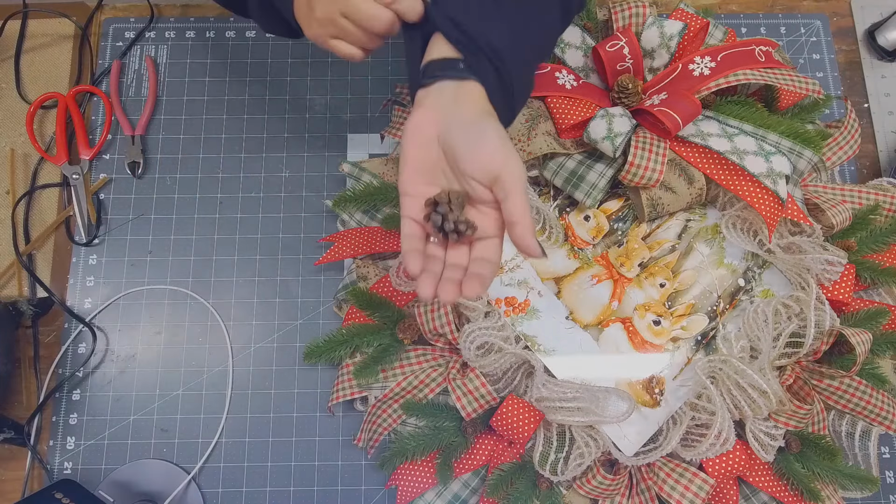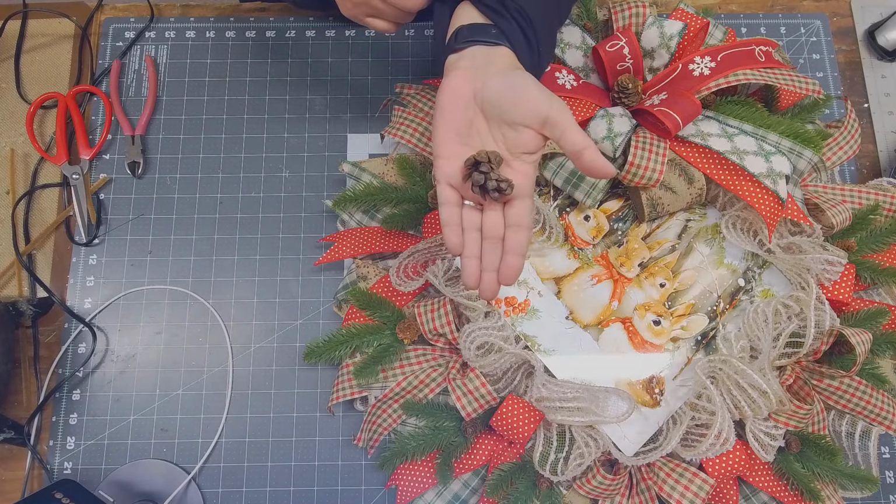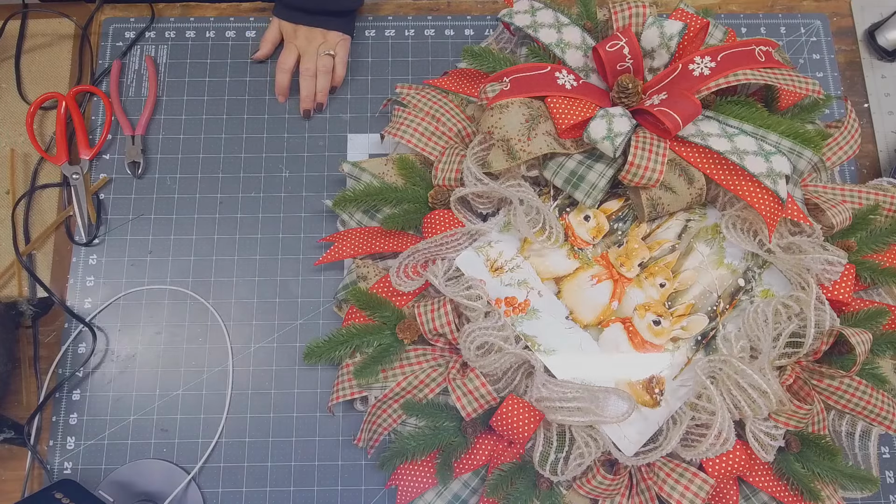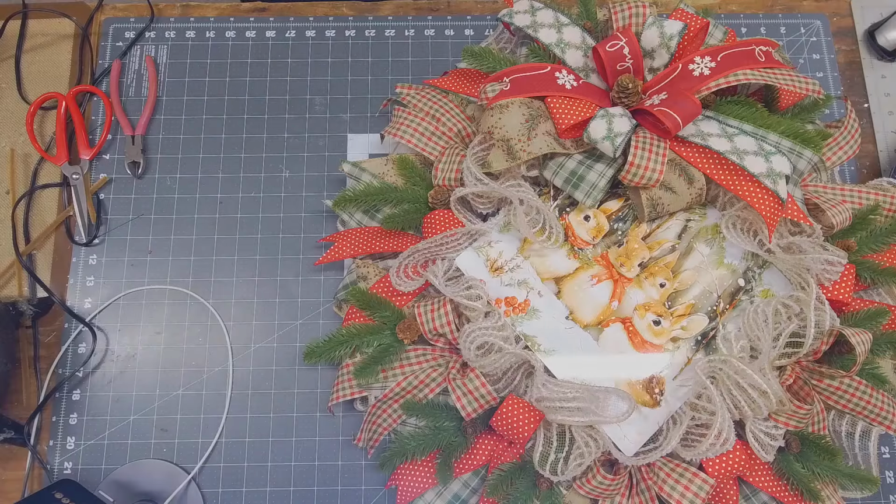Look, that is such a weird pine cone. Look at the shape of that one. I don't even think I'll be using those. Okay. So leave it there for a second. Okay. I'm bringing you up really quick. Ooh, a little too far.